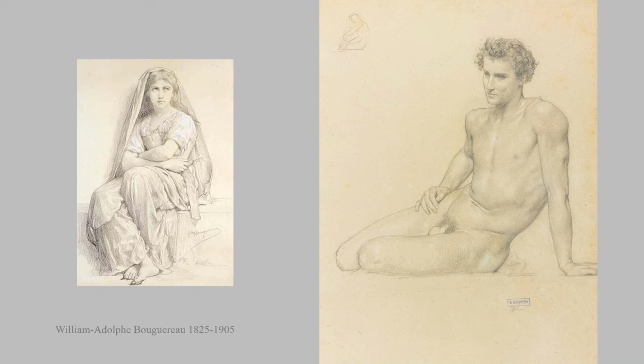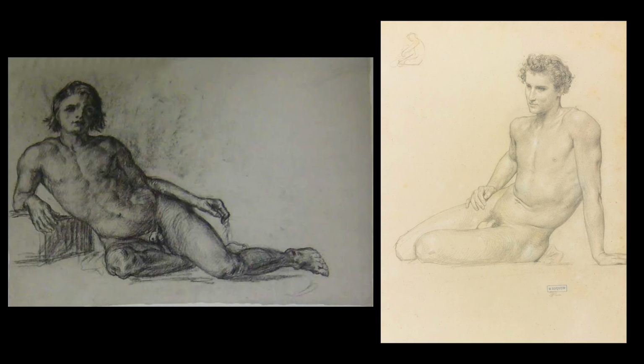Bouguereau we mentioned before, and these are two of his drawings, which we can assume represent the gold standard in academic draftsmanship. Remember how Gleyre had counseled his students, as reported by Monet, when one draws a figure, one should always think of the antique. Nature is all right as an element of study, but it offers no interest. Style, you see, is everything.